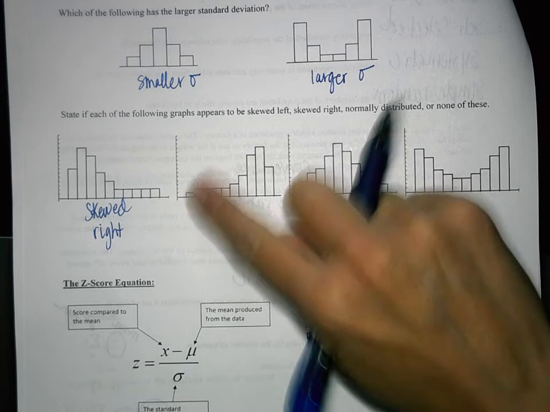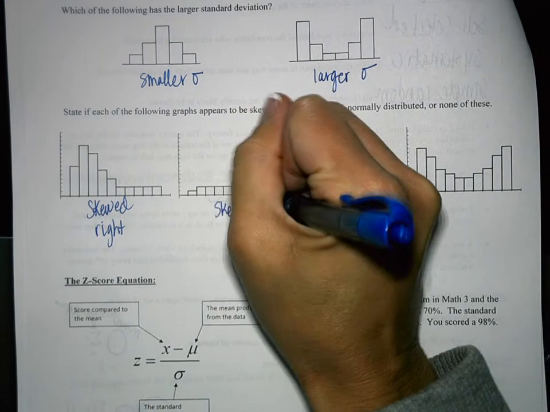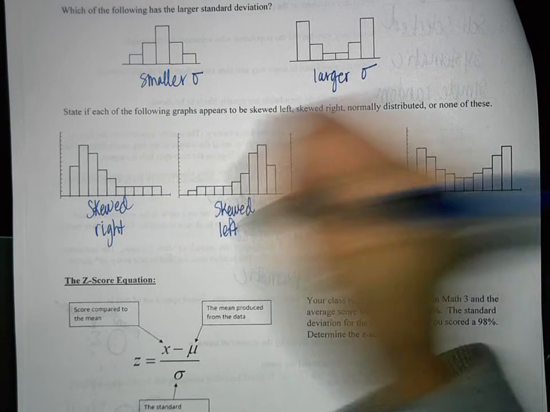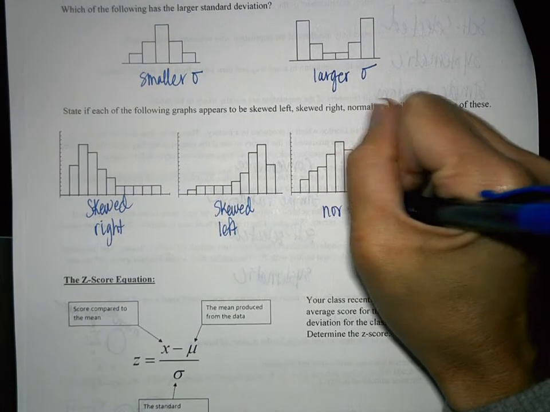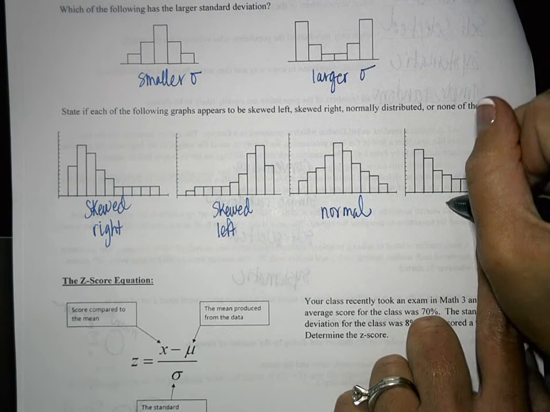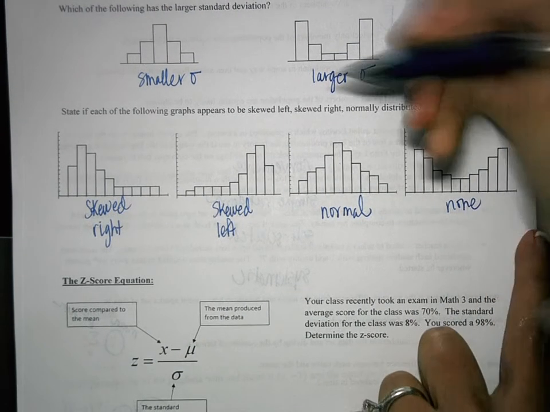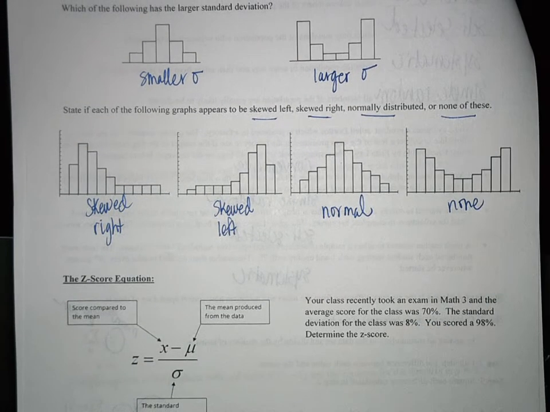This one is thin on the left, which means it is skewed left. Very good. This one is normal. And this one over here is none. It is symmetrical, but in this case, they only ask for skewed left, skewed right, normal, and none. So that one would be none. But if symmetrical was a choice, we would choose that.